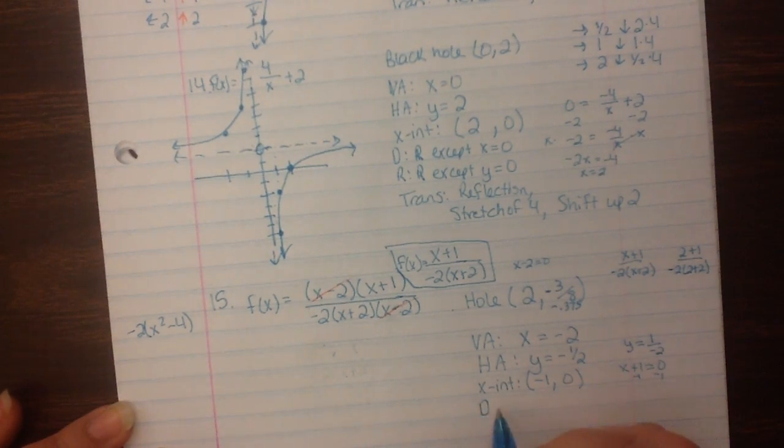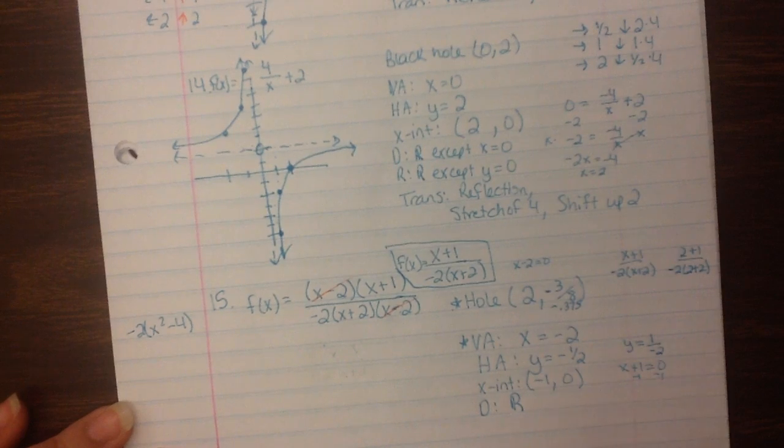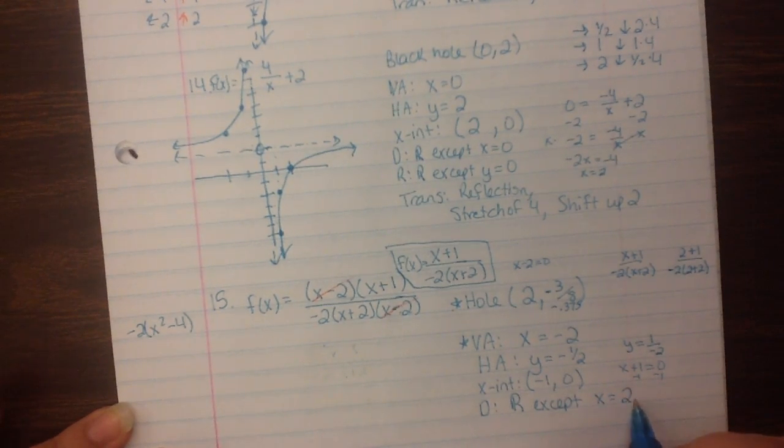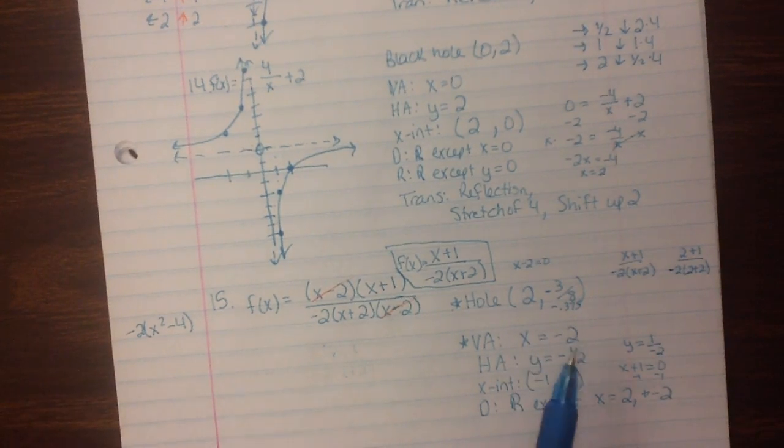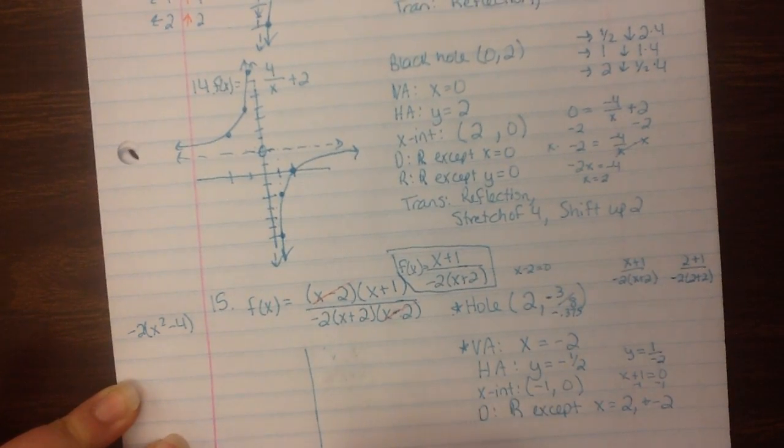Okay, so I need domain. Domain is going to be all real numbers except any points of discontinuity. And remember, your discontinuities are your holes and your vertical asymptotes. So I'm going to have all real numbers except x equals, and it's only the x value of those 2 points. So except x equals 2 and negative 2. Oh, sorry, this is a point, this is a line. Okay, I think I'm finally ready to graph.